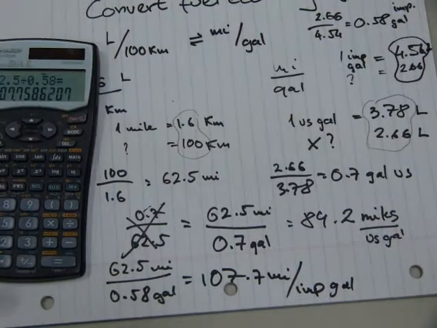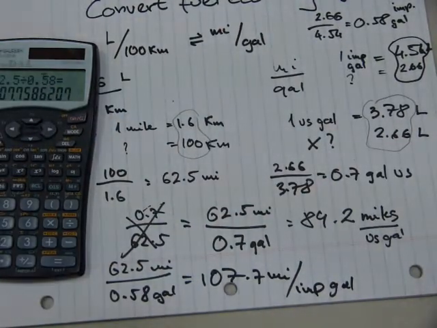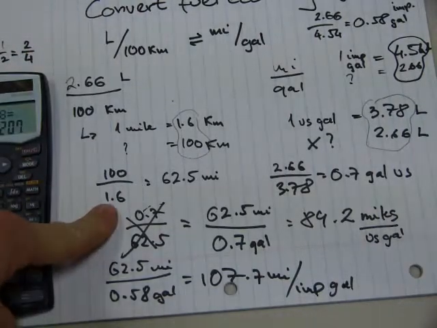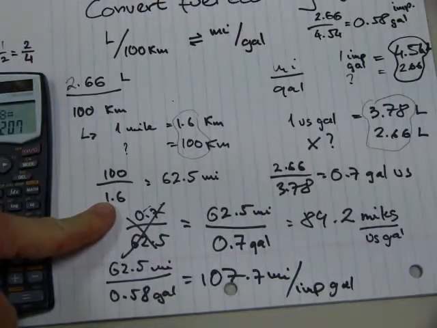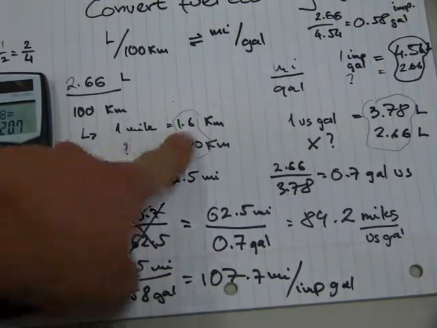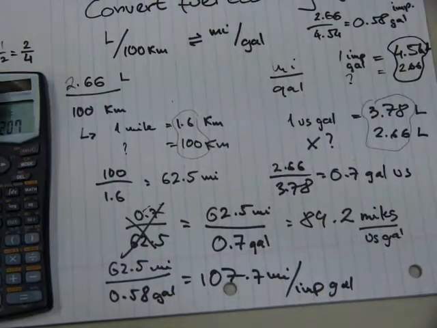Okay, so those are two fuel economy figures depending on what kind of gallons you're using. And if you're using nautical miles, of course, then this figure here is going to be different, because 1 nautical mile is not 1.6 kilometers, it's 1.9 and something like that.